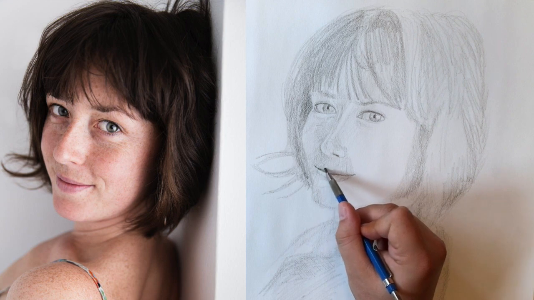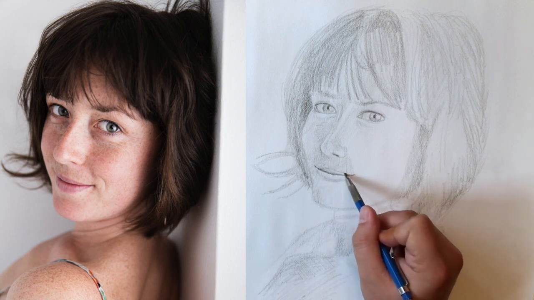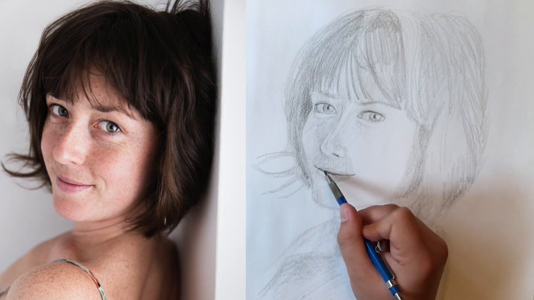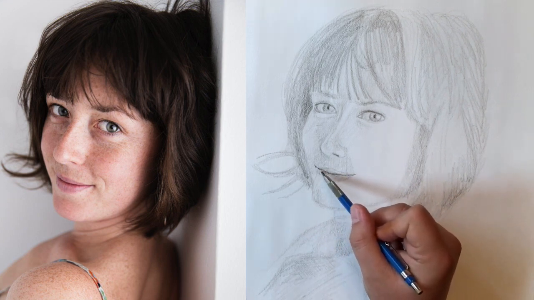And my lips here are getting a little lost in the skin tone. And same with the bottom lips.